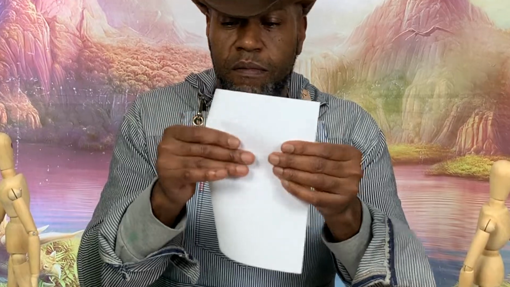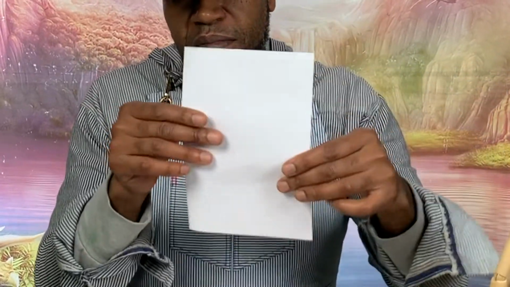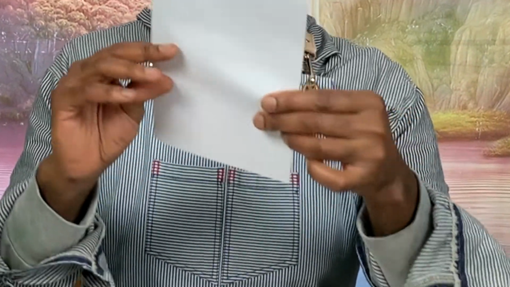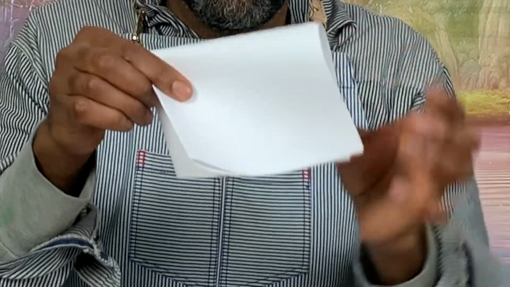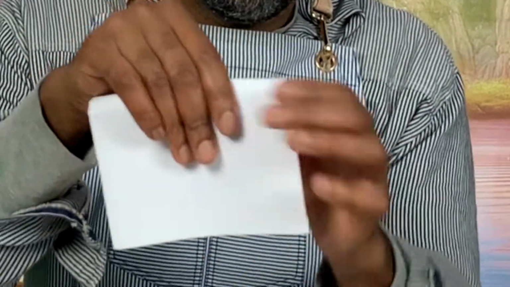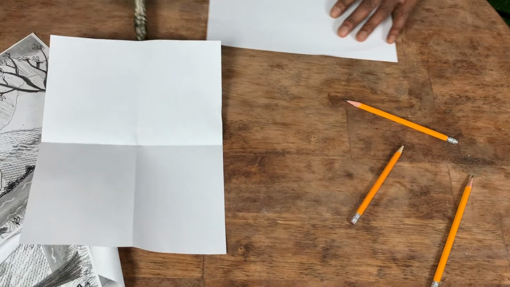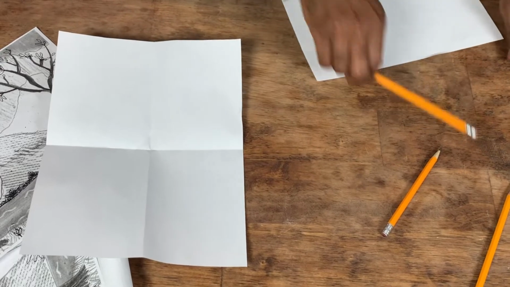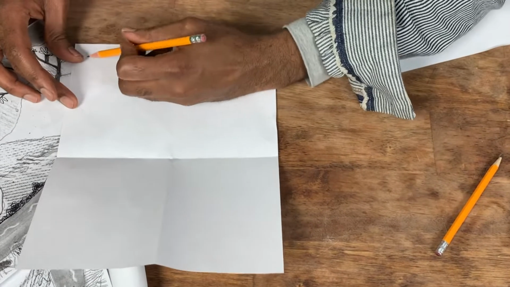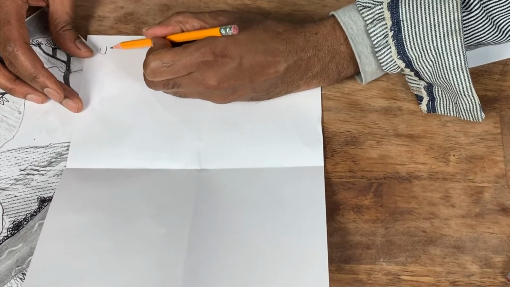First thing, let's fold one of our papers in half. Then let's fold it in half again. We want to make sure that you have 4 different boxes because we're going to come up with 4 different characters. You know how much we like to brainstorm at the Academy of Magical Thinking, and this is the perfect time to consider which characters we're going to use.